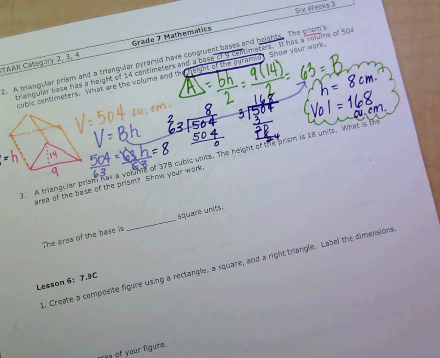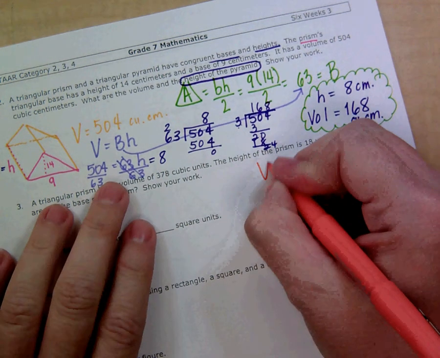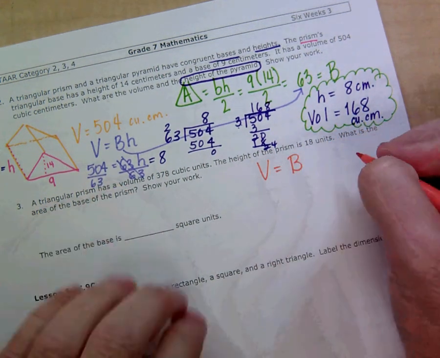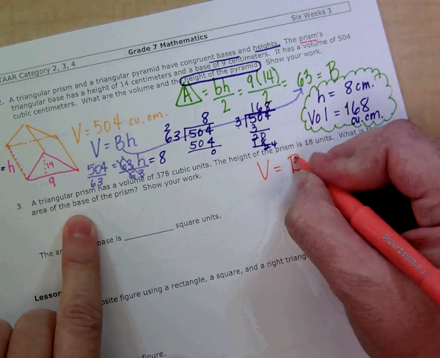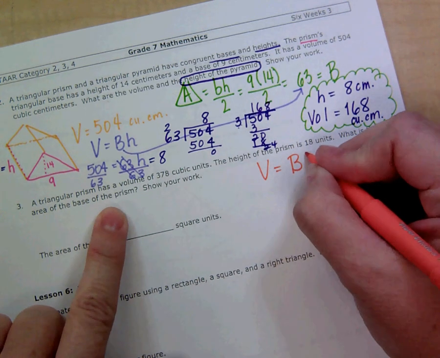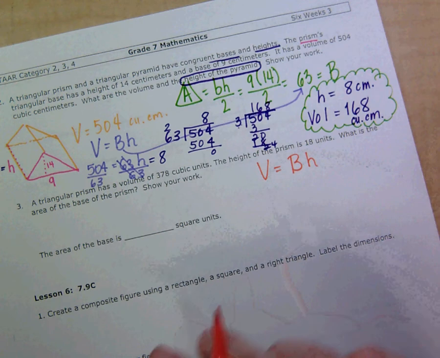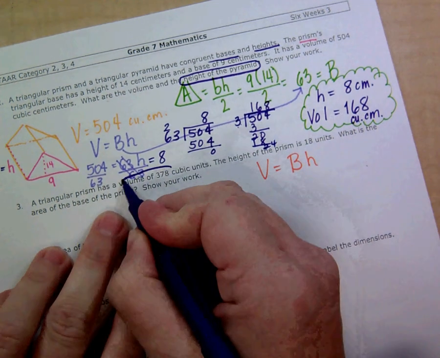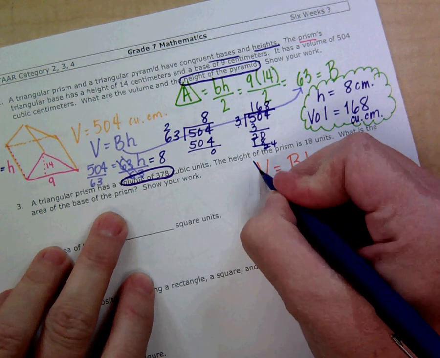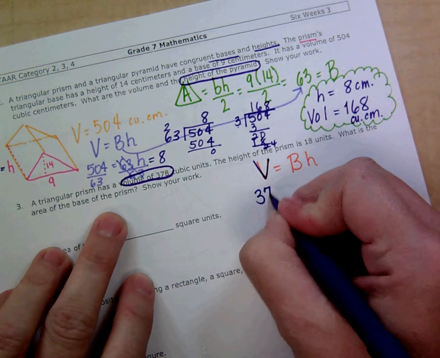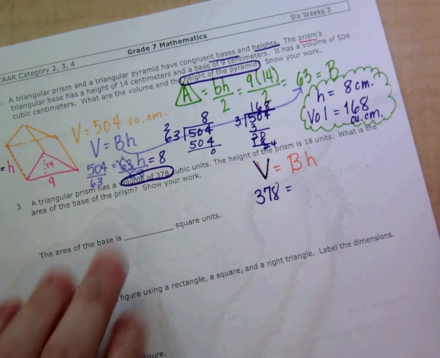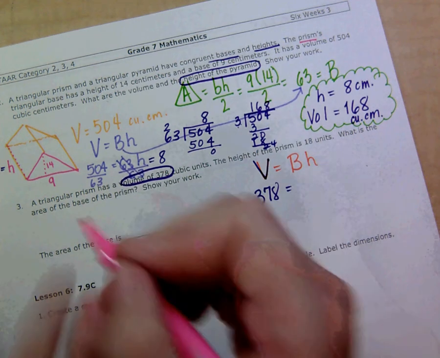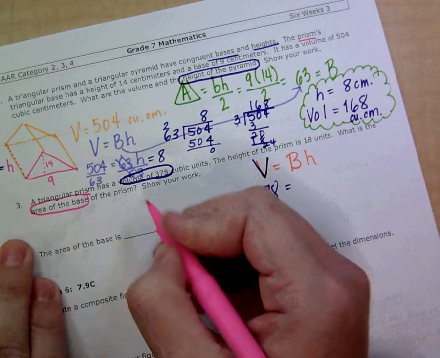Okay. So again, we're going to start with the volume of a prism formula, which is the volume is equal to the area of the base, which is what we're looking for this time, times the height. So let's color coordinate this. The volume is 378. Area of the base is x.